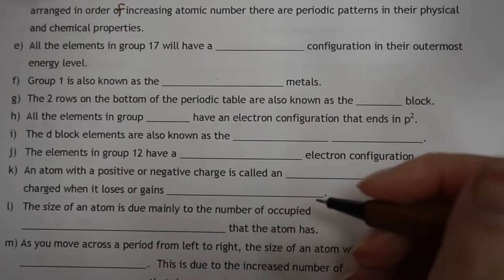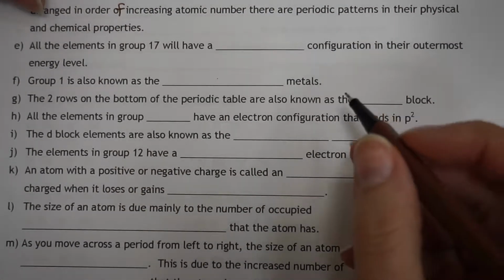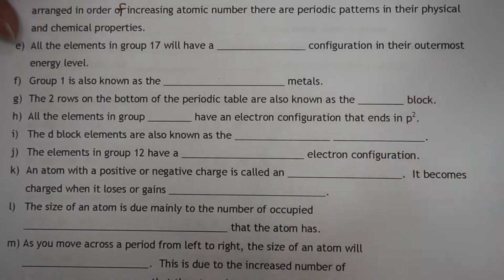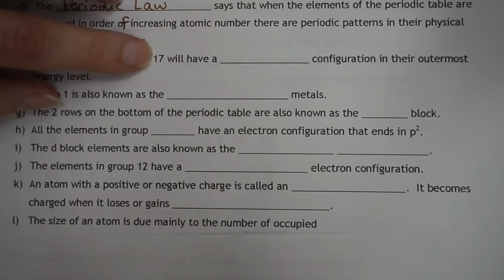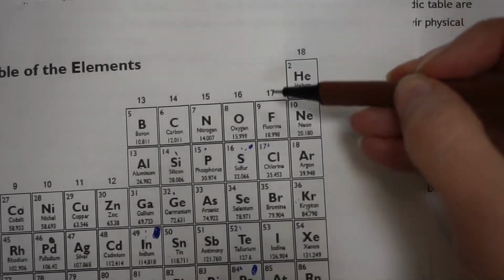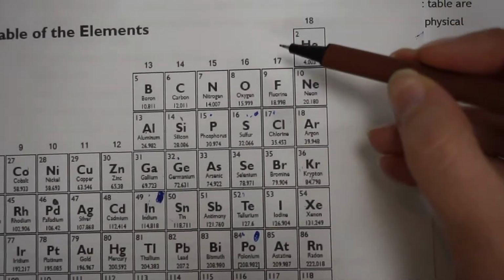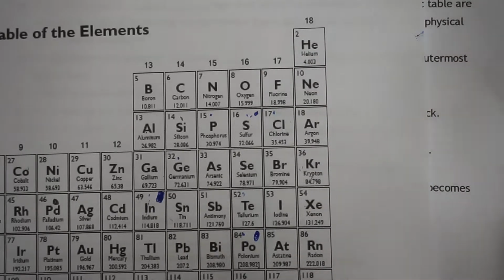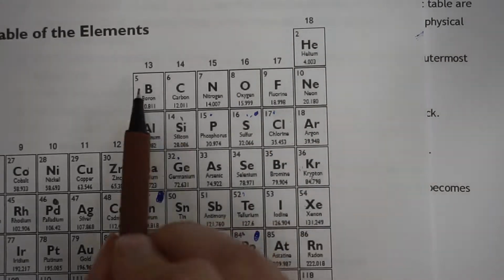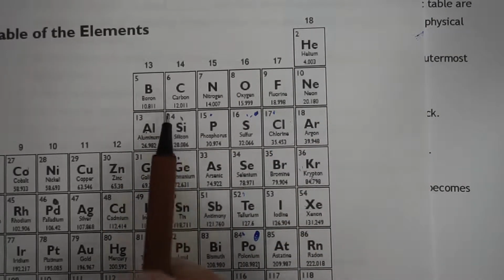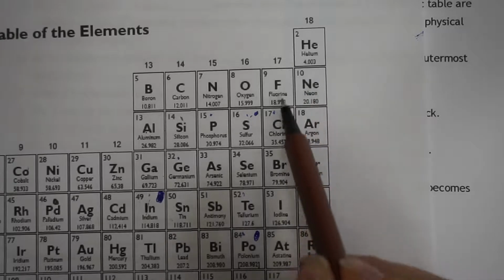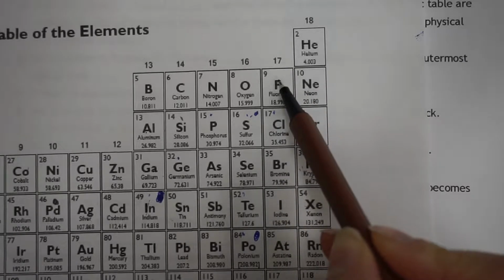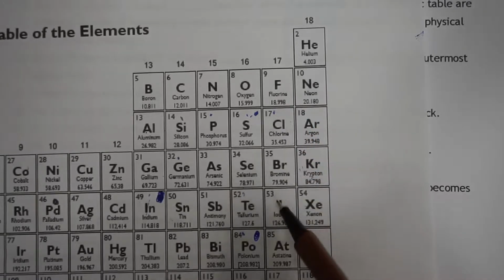All right, E, all the elements in group 17 will have a blank configuration in their outermost energy level. So again, group 17, remember the groups are vertical. So group 17 will all have a what configuration? And remember electron configurations is the 1s2, and so on. So this is the P block. And we can't label an energy level because it could be 2, 3, 4, or 5.